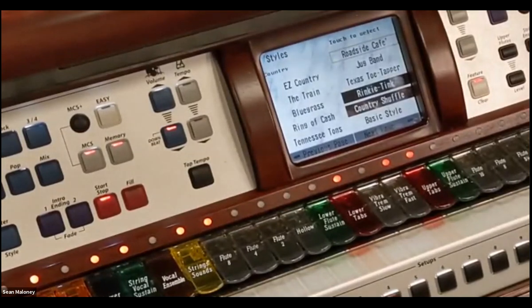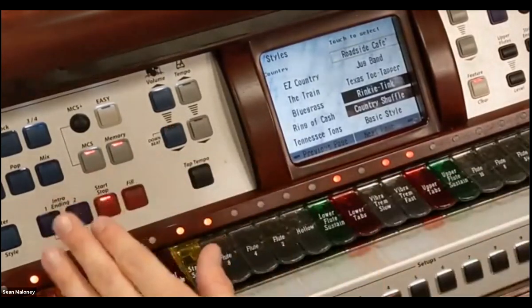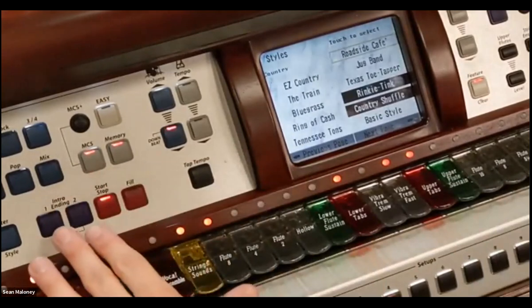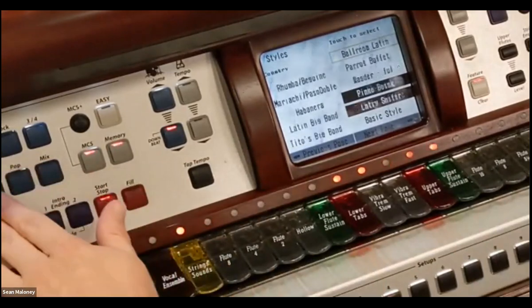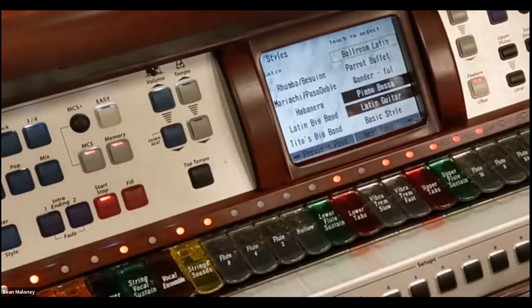I'm just on country. Let's do something different for this example. I'm going to touch Latin. Let's do Latin. This is a good example here. Okay, so here's my page of Latin rhythms. So this is if you have a touch screen.